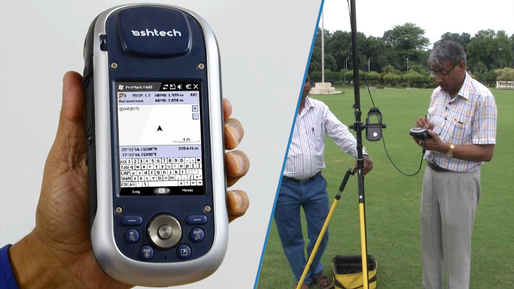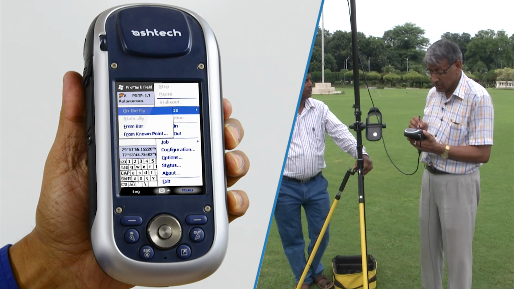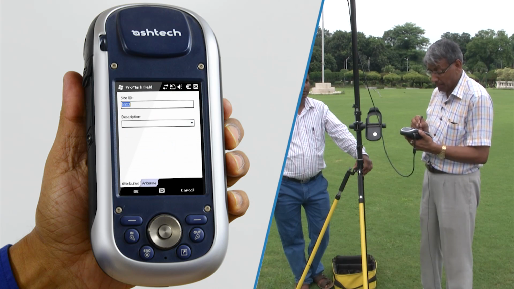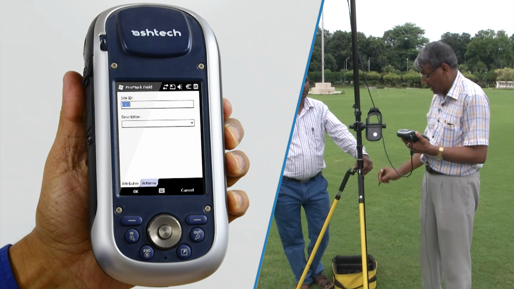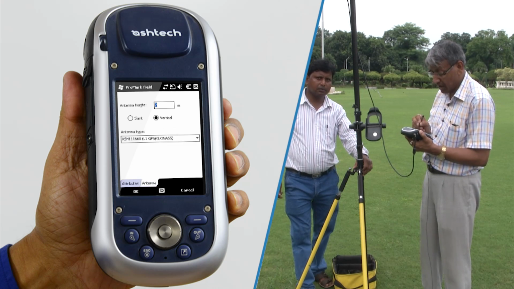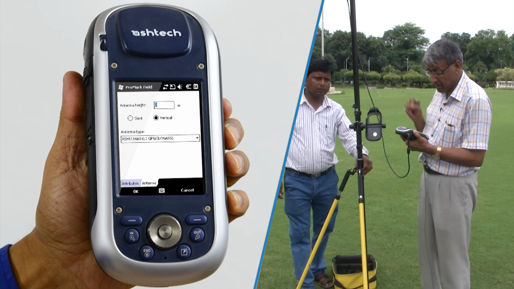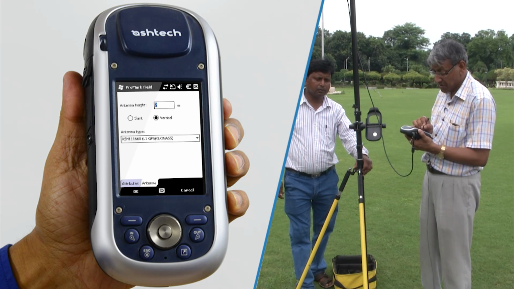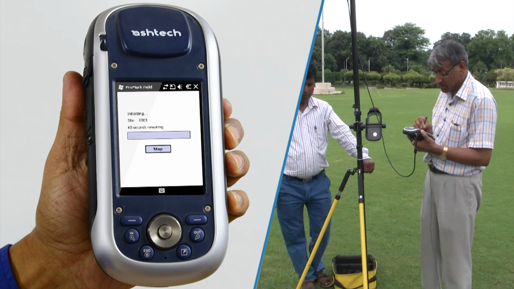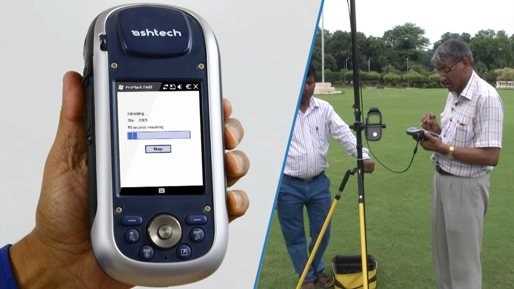Now after getting it, let me initialize. The ID of this point is 0.003. The antenna, as we already know, is vertical, 2 meter height, and the name is SSH111660. Okay, now the initialization process has started.